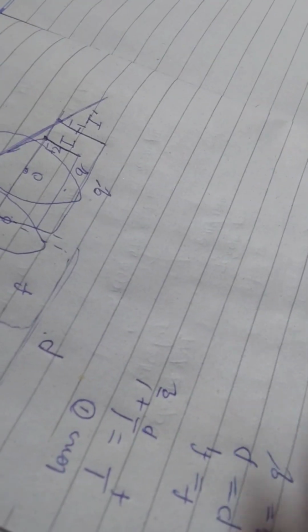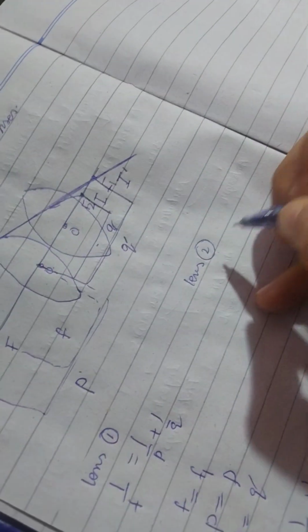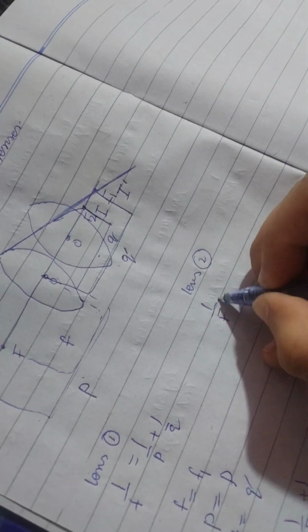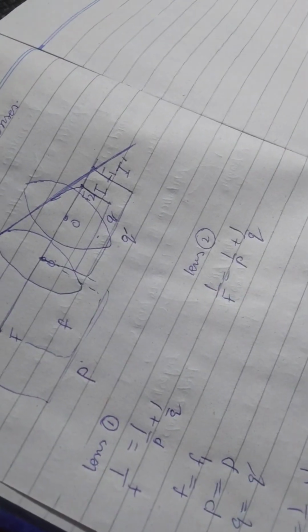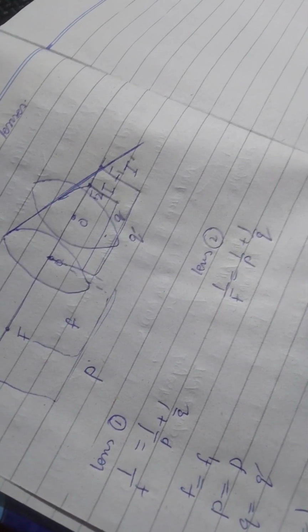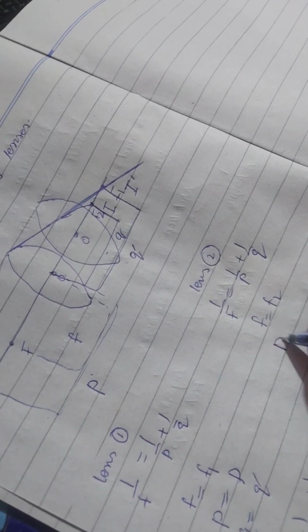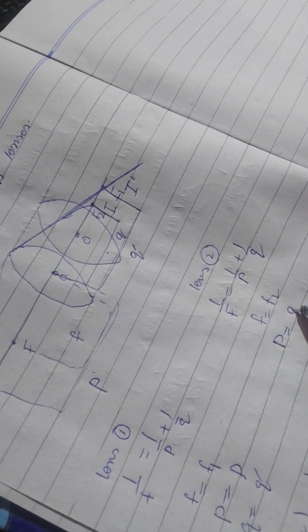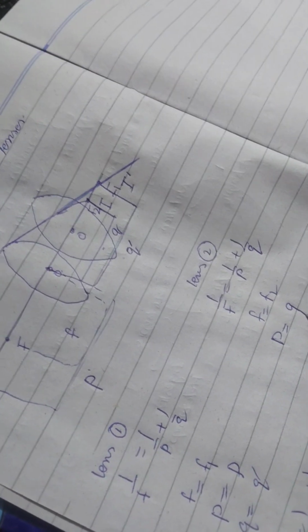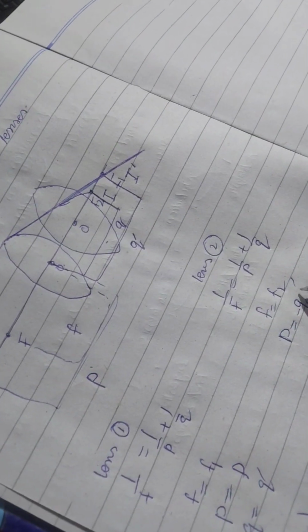Now for lens number 2, we know that 1 upon F is equal to 1 upon P plus 1 upon Q, right? Now F is equal to F2. Here P, which is the object, will be equal to minus Q dash, because minus why?